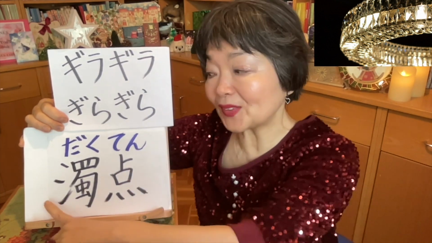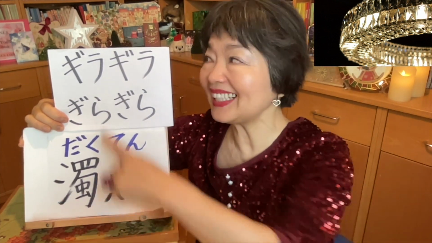This is with kirakira but only with dakten. Dakten, it is this ten. Only with this ten sound is giragira. In kirakira, it was so pure beauty, right? But giragira, it's not so pure. It's not so beautiful. Giragira, yeah, this is brightening, it's shining, but somehow it is in a very negative way.